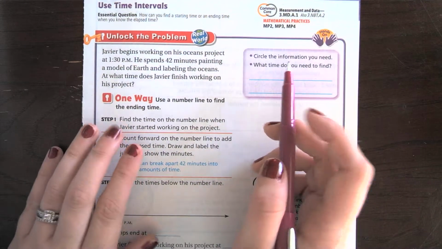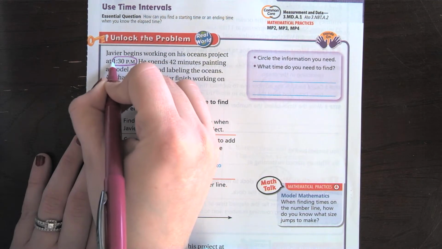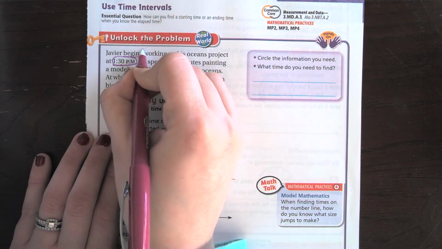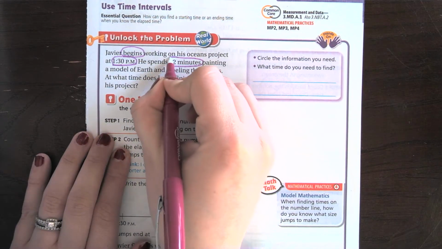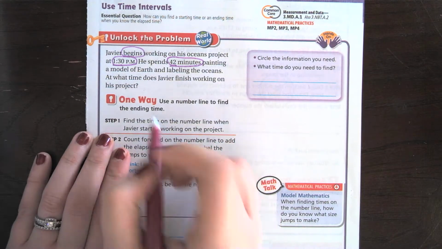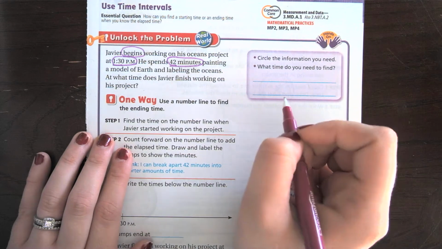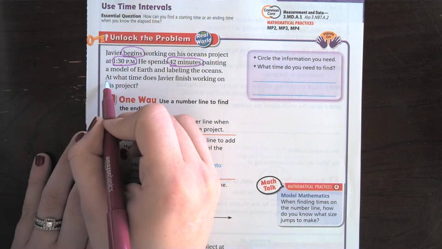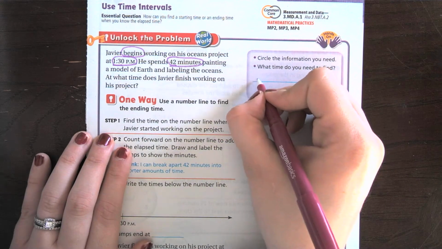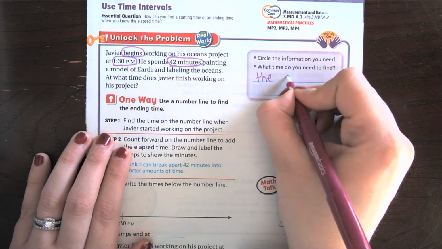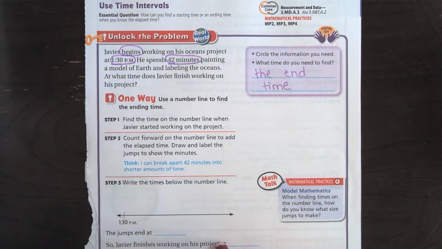So circle the information that we need. We know he starts at 1:30. So he begins at 1:30 and he spends 42 minutes painting it and labeling it. That's the information that we need to use. What time do I need to find? Well, my question says at what time does he finish working? So I need to find the end time. I don't know that. That's what we have to find.